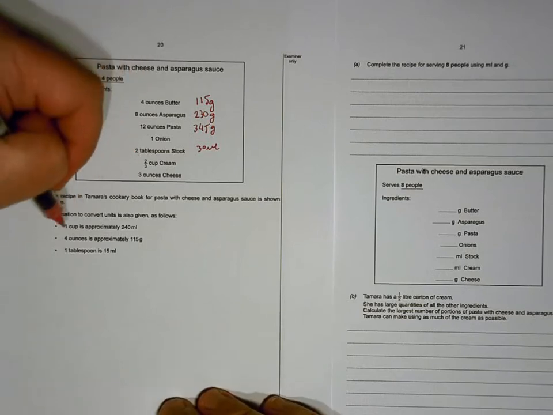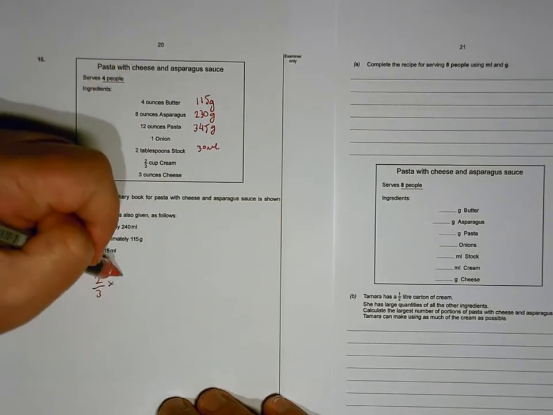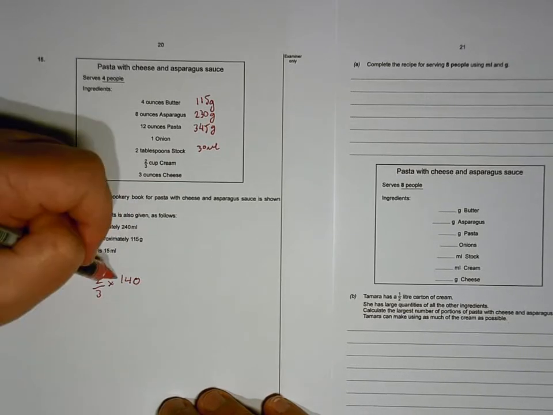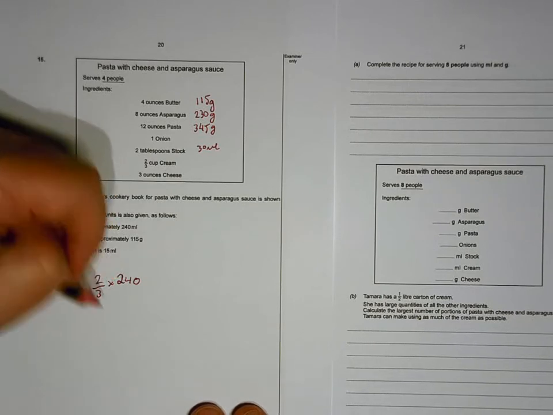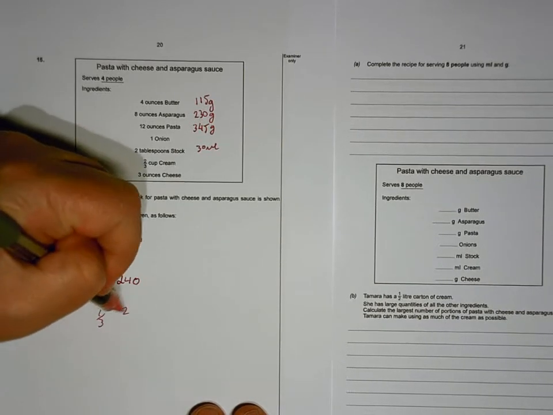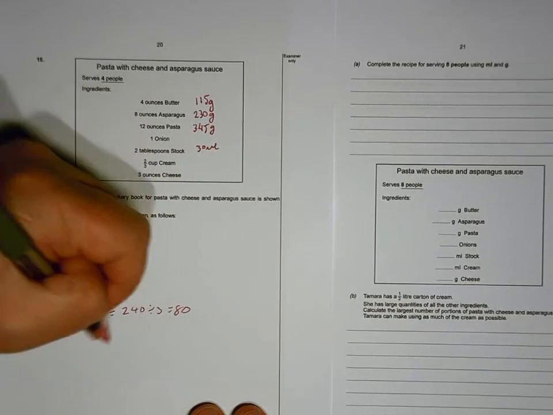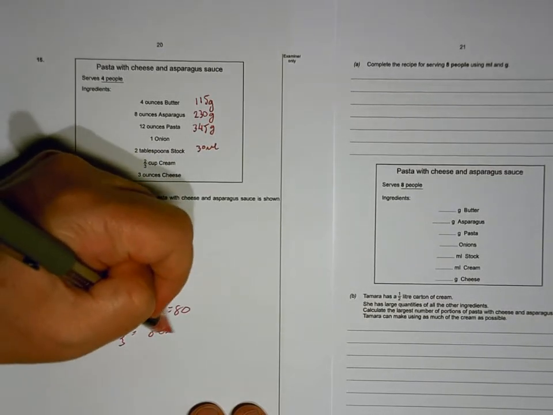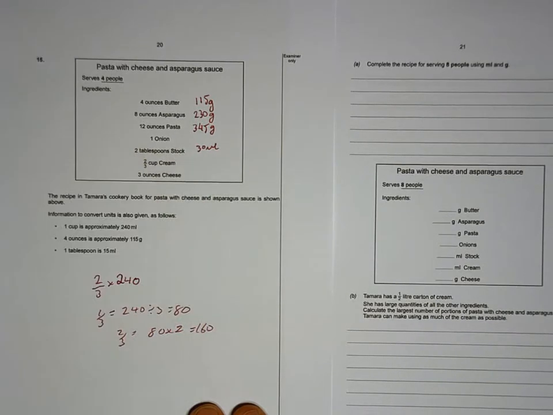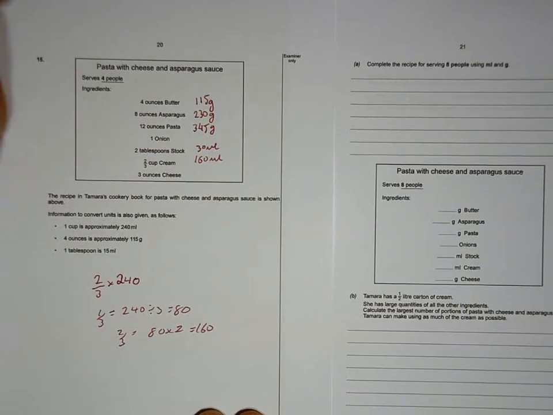2/3 of a cup of cream is going to be 2/3 of 240. 1/3 will be 240 divided by 3, which is 80. So 2/3 will be 80 times 2, which is 160. So that's going to be 160 milliliters.